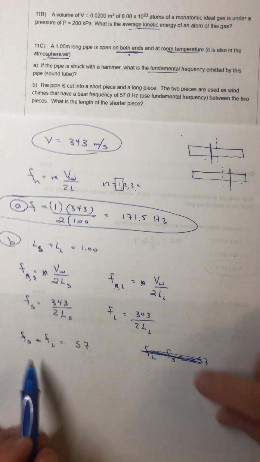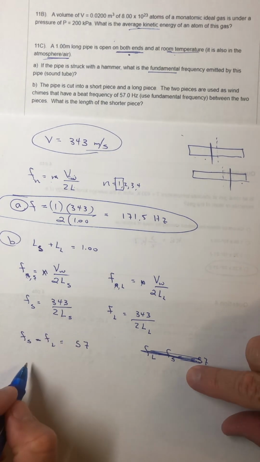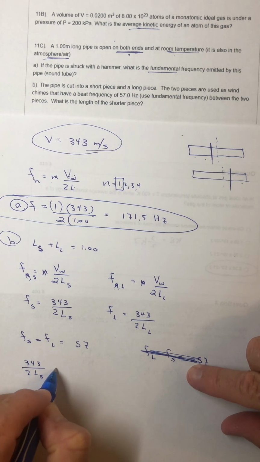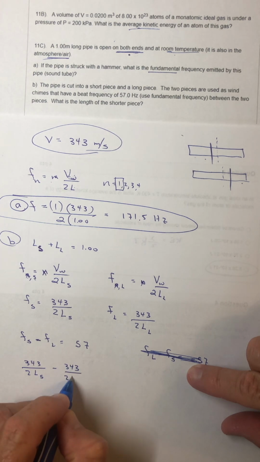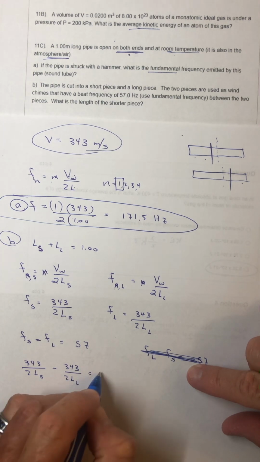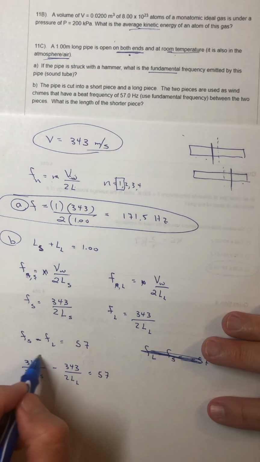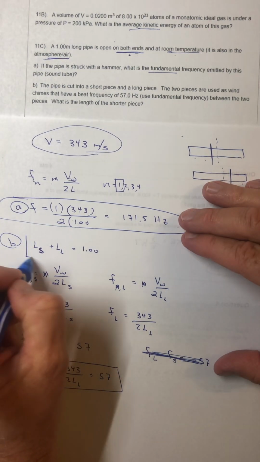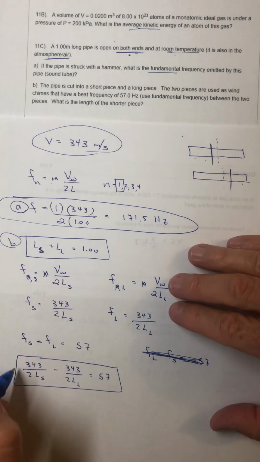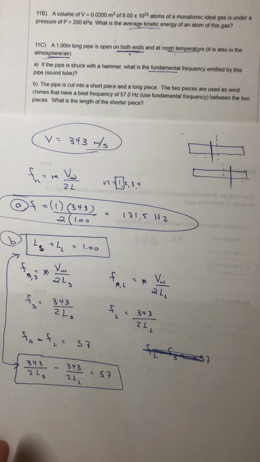I'm just going to put this. And then take advantage of this. So this is 343 over 2 LS minus 343 over 2 LL equals 57. And so maybe I'll put a little box around here, but here's where the math's going to get a little harder, because I now have a system of equations, two equations and two unknowns.